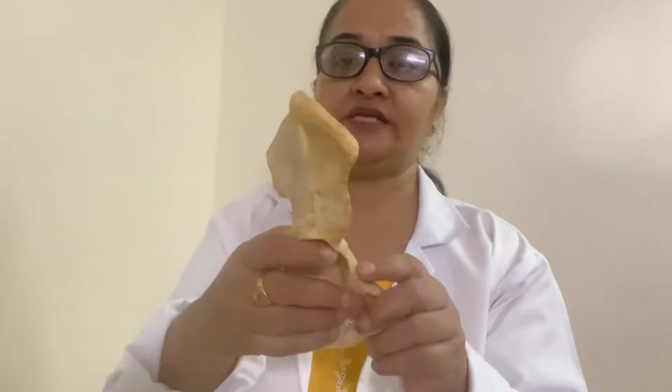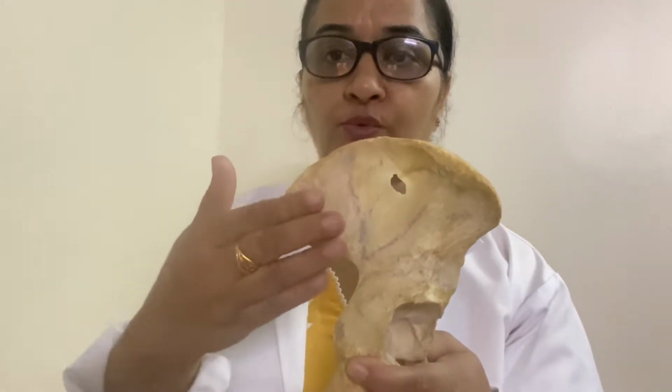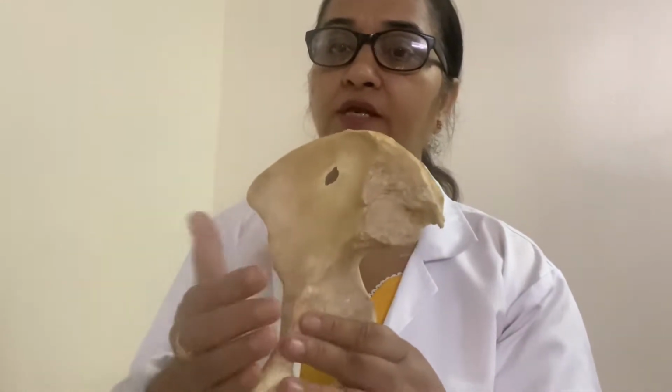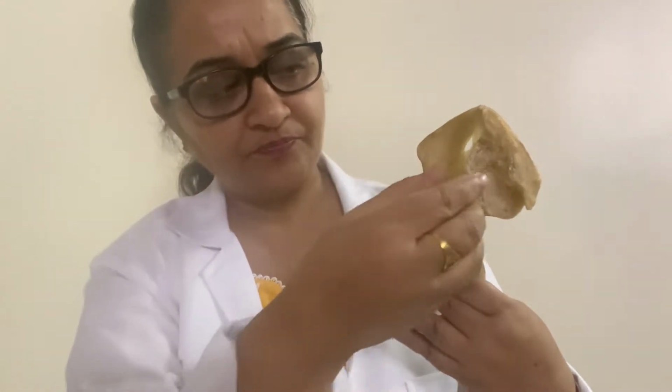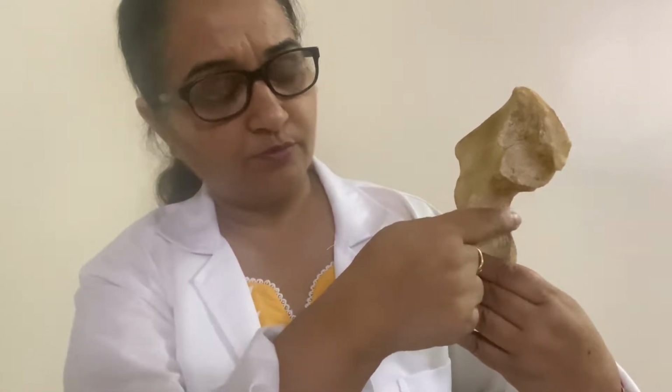So in between these borders, three surfaces are there. This is known as the gluteal surface, between the anterior and posterior border. On this side between the medial and anterior border, this is the iliac fossa, and behind this medial border is the sacropelvic surface, which lies between the medial border and the posterior border.